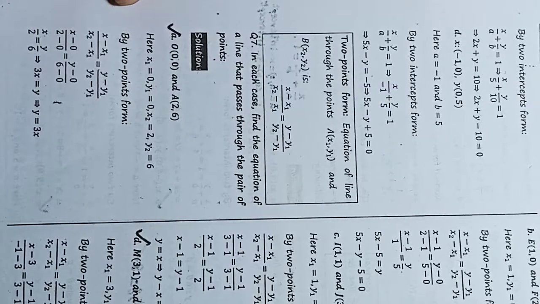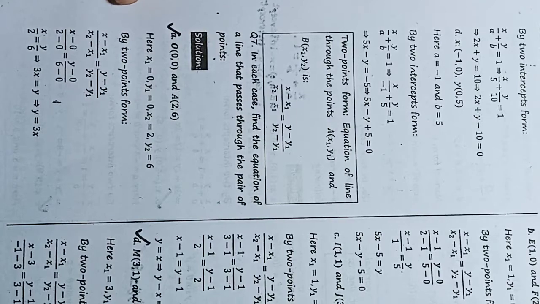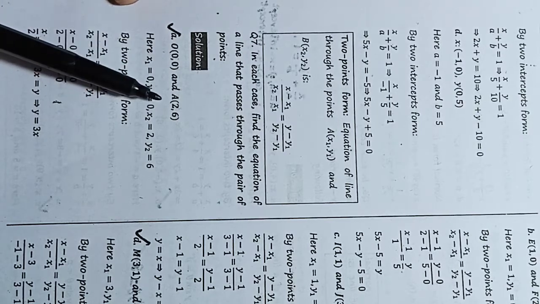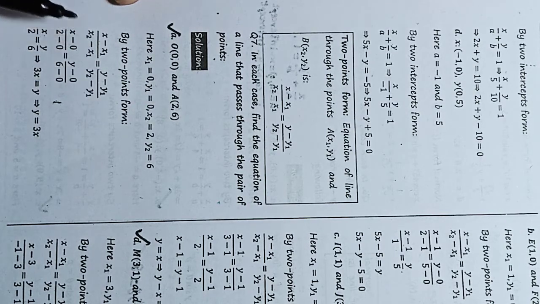Now we come to question number 7. Students, in question number 7, we have to find the equation of a line and we are given 2 points. In the first part, the first point is (0, 0), which is the origin, and the second point is (2, 6). The coordinates of the first point we take as x1, y1, so x1 is 0, y1 is 0. Similarly, the coordinates of the second point are x2, y2, so x2 is 2 and y2 is 6.